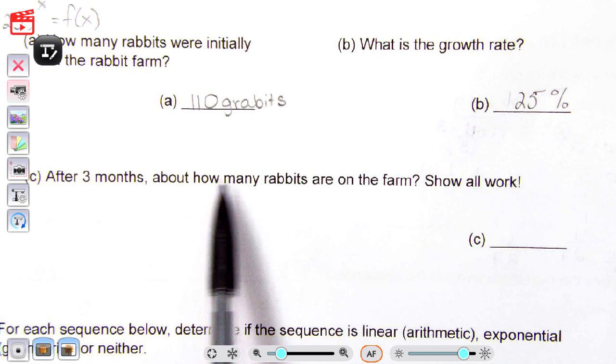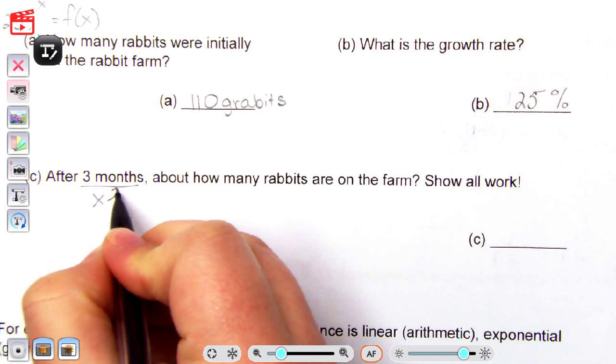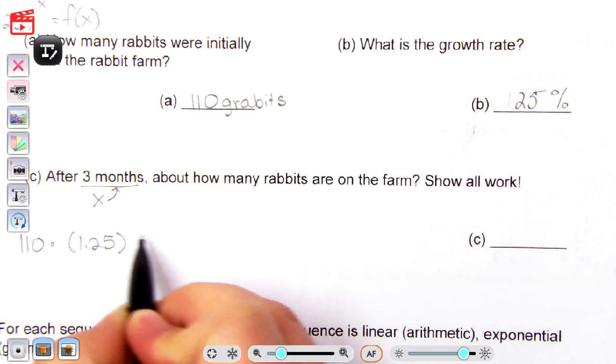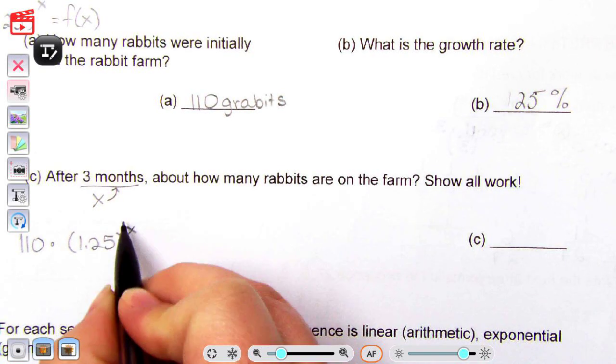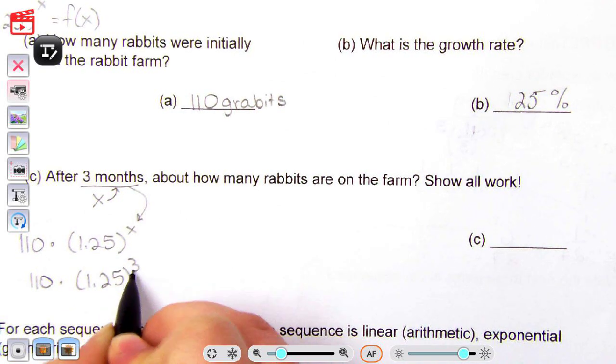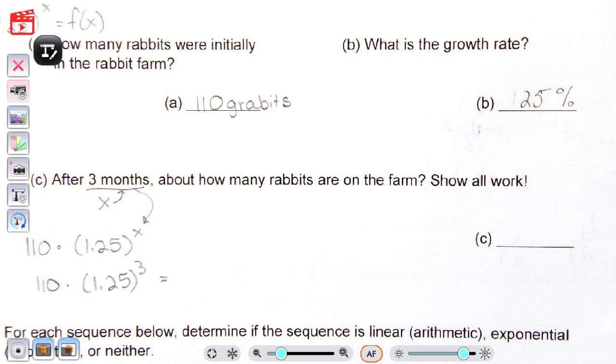After 3 months, about how many rabbits are on the farm? So again, on page number 1, it told us that x is the quantity of months. So since we have our formula, 110 times 1.25 to the x power, then x is now 3. So 110 times 1.25 to the third power. This is where your calculator can help if you need it. 1.25 times 1.25 times 1.25, or 1.25 cubed. Okay, and then we're going to times that by 110.